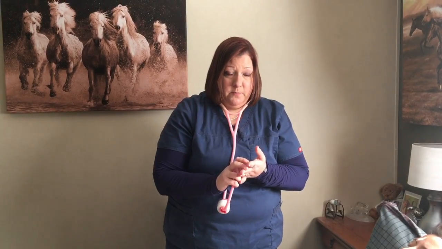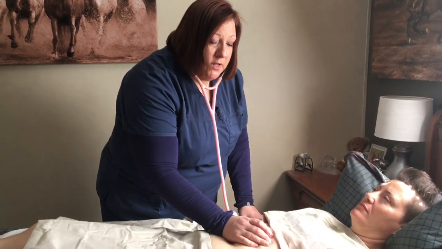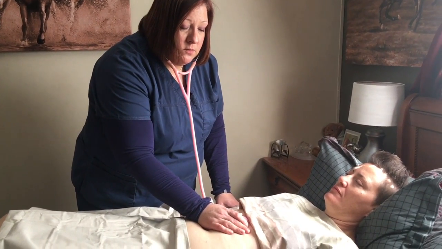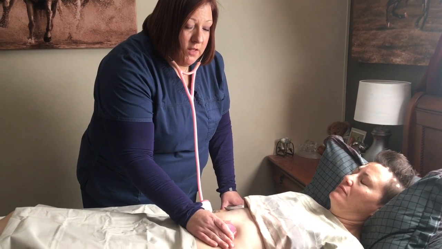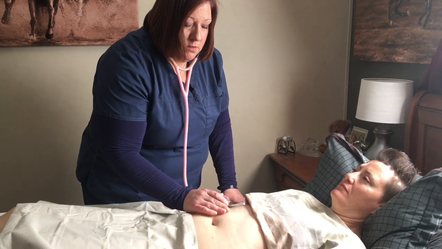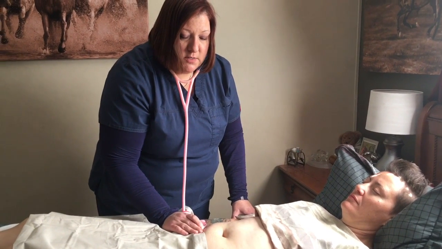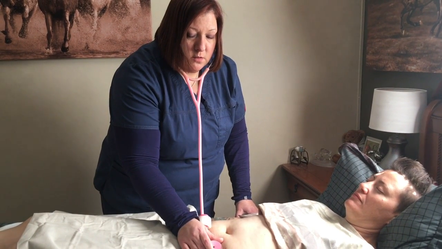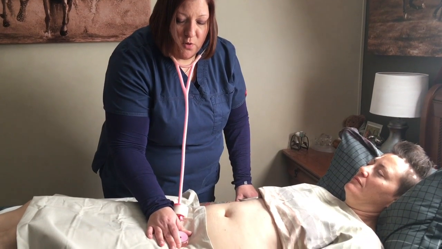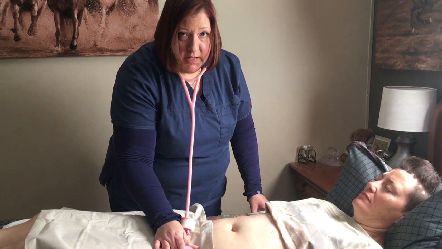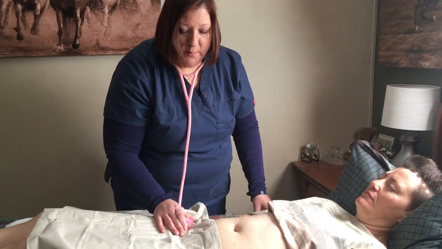Now with the bell of the stethoscope, to listen for vascular sounds, I would expect to hear a bruit over the abdominal aorta, over the renal arteries, over the iliac arteries, and then over the femoral arteries. And again, I would listen against bare skin, not through clothing or drapes.